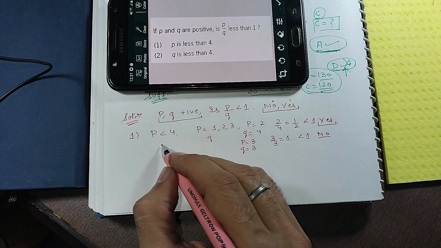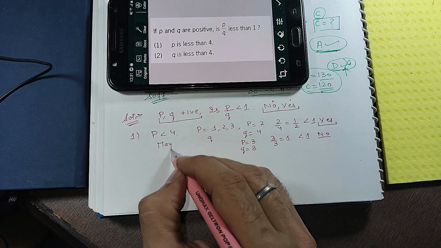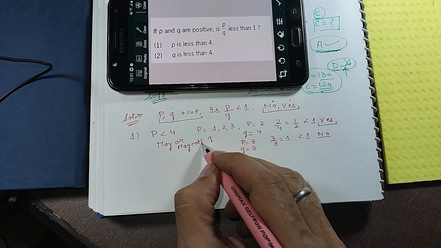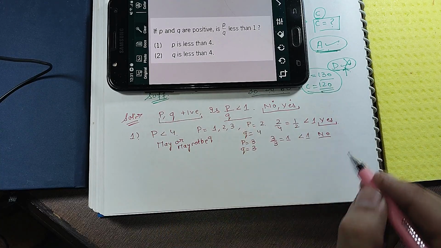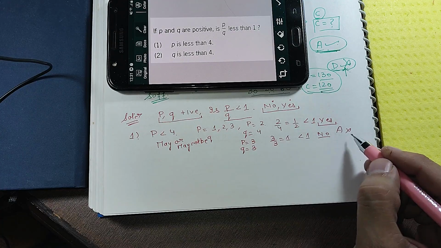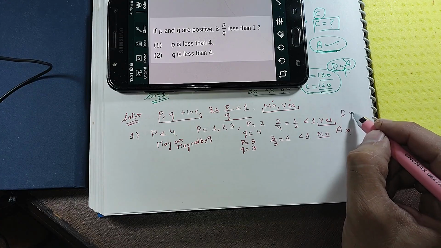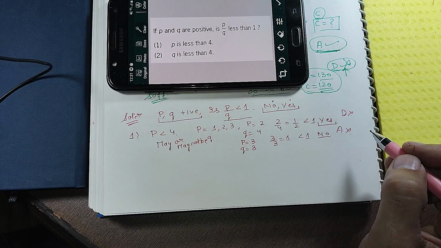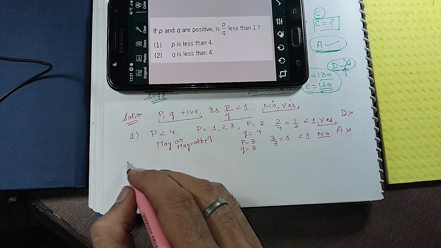So from statement 1, we come to the conclusion that P by Q may or may not be less than 1. So statement A is not sufficient. Now, if I cancel statement A, option D automatically gets cancelled, which says that both the statements independently are sufficient. Now we have to look for option B and C.